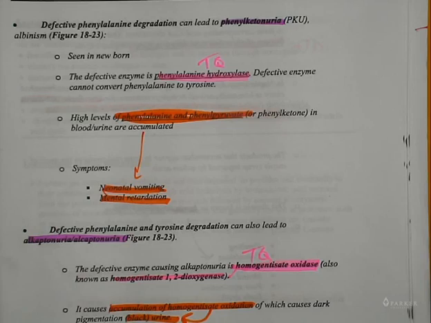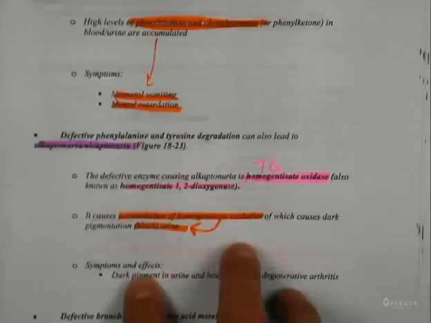This happens very early. Hopefully they pick it up early enough. But if they don't pick it up early enough, you have permanent brain damage from a buildup of phenylalanine and phenylketones in a baby. So phenylketonuria, look on your packs of gum.